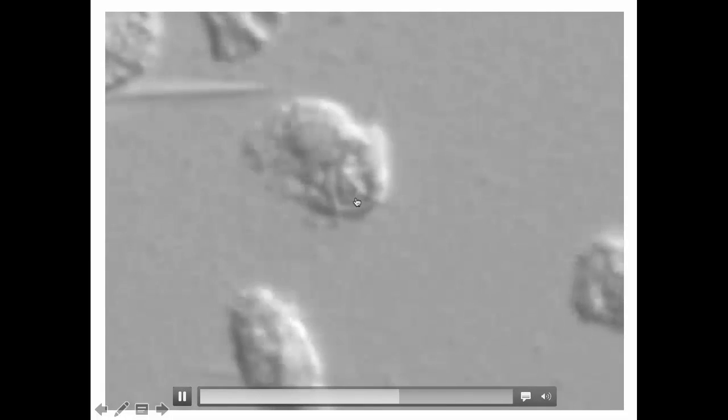Pay attention to how it protrudes the cell membrane and how the rest of the body of the cell moves forward. And in this particular example, they're being a little cruel with these neutrophils and making them move in opposite directions. But you can see how quickly they can change directions based upon the chemical signaling.